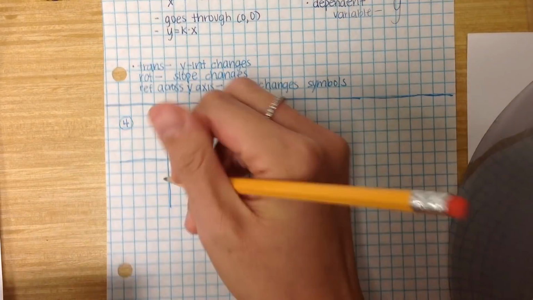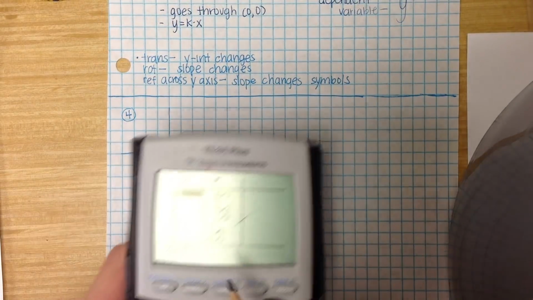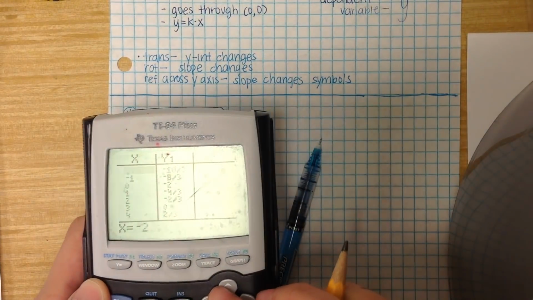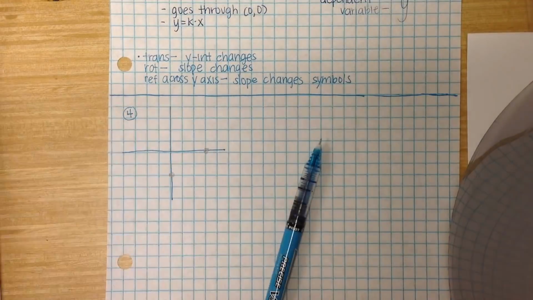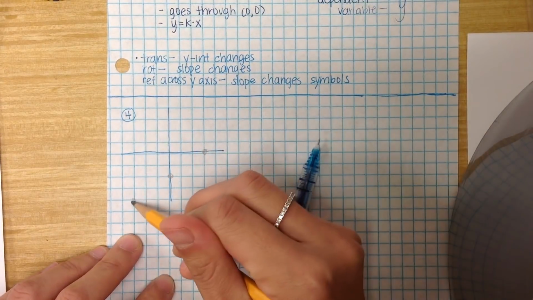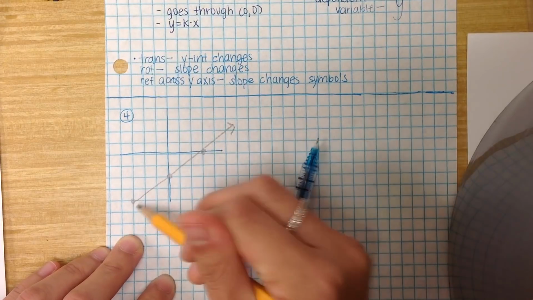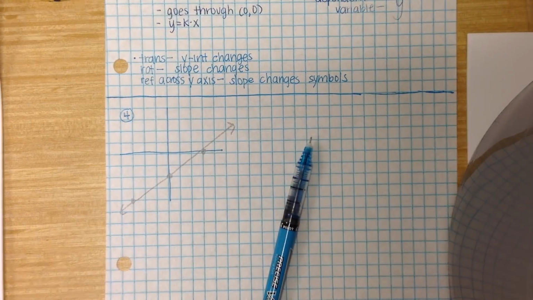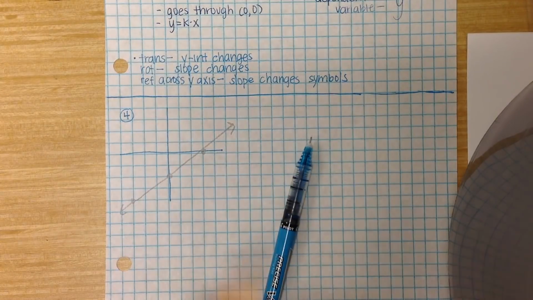Just do the whole numbers. 0, negative 2. So like right here. 3, 0. Right here. Let's do what? Negative 3, negative 4. So negative 3, negative 4. Right here. So here's my graph. Remember, draw arrows on either side because these lines go on forever. Okay, so I graphed the equation.